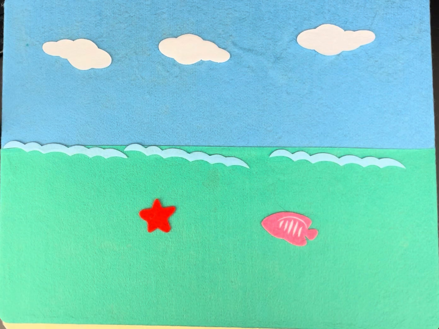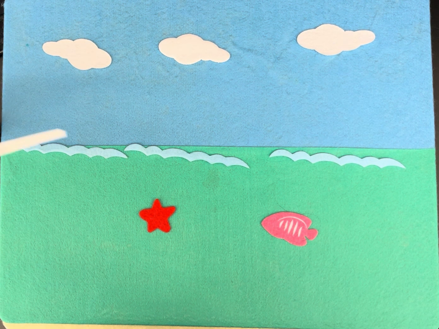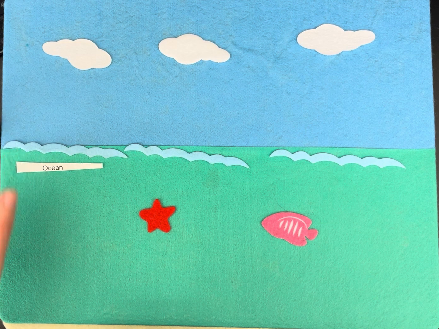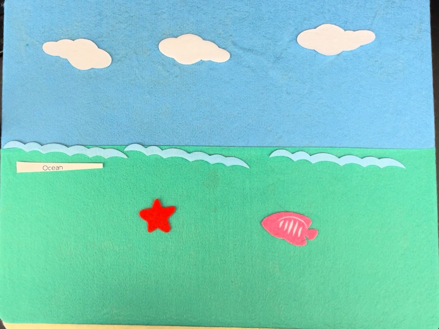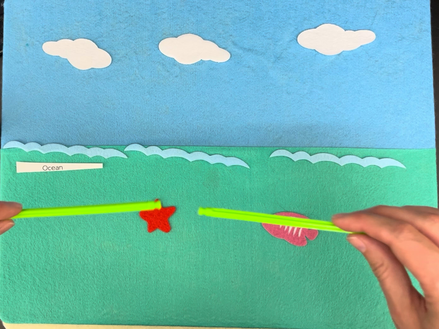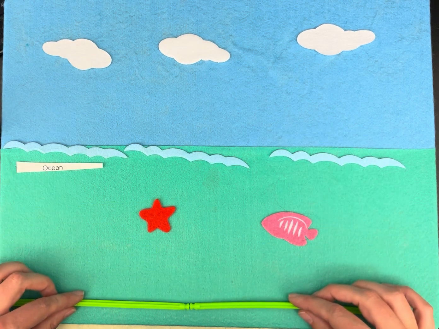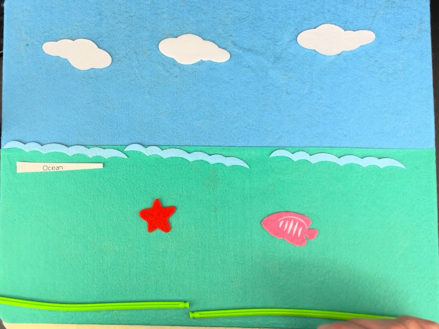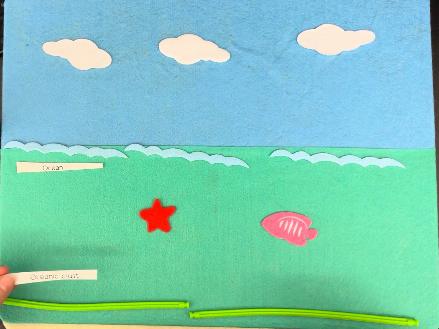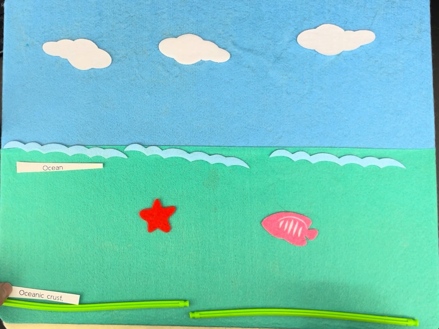Hey guys, let's talk about divergent plate boundaries. All right, what you see here, which you can probably guess, is the ocean. And at the bottom of the ocean floor is hard, solid rock. And we call this the oceanic crust.